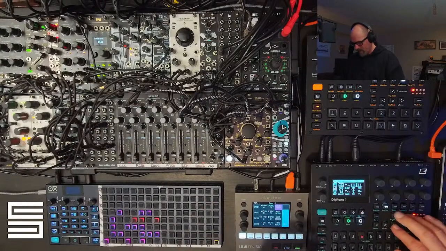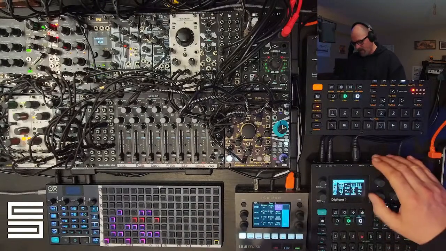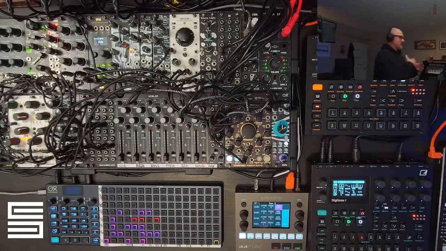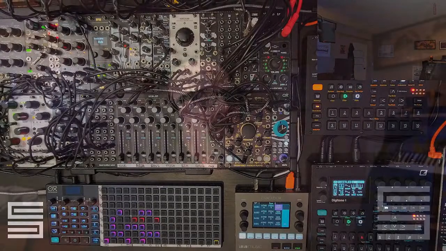So a lot of different things. Oh, and then you have a -1 and -2 octave. So it's basically a way to layer different waves into one synth sound.